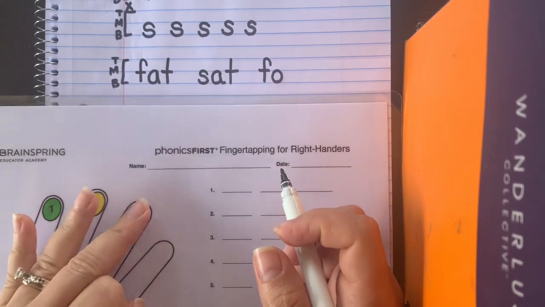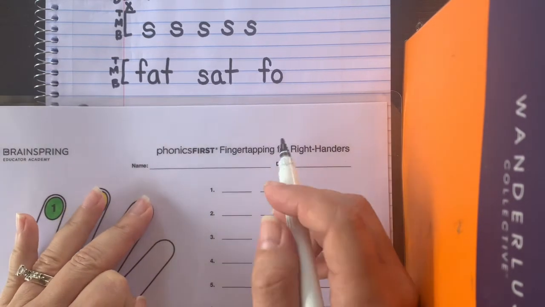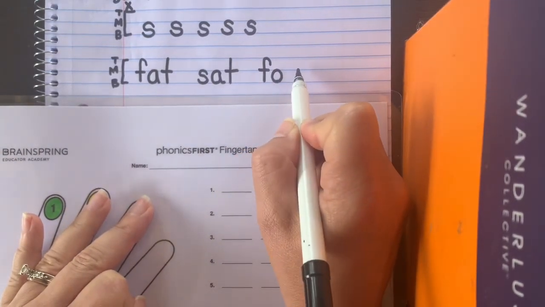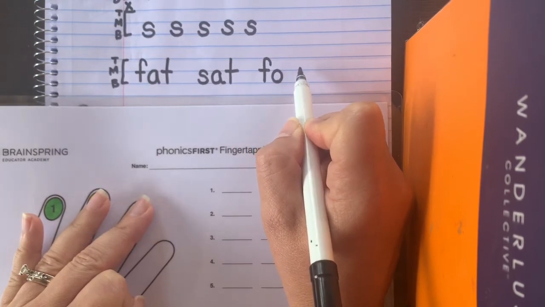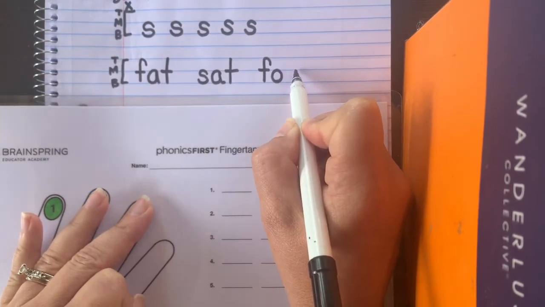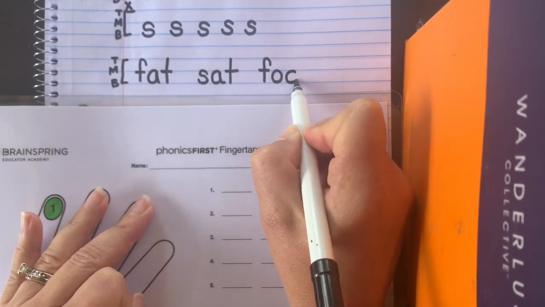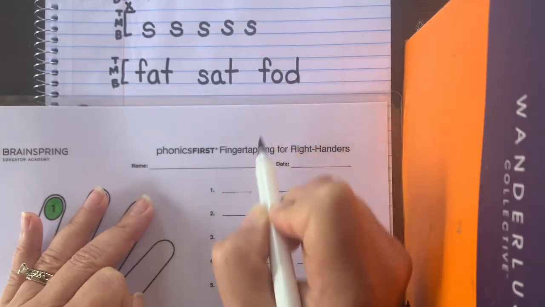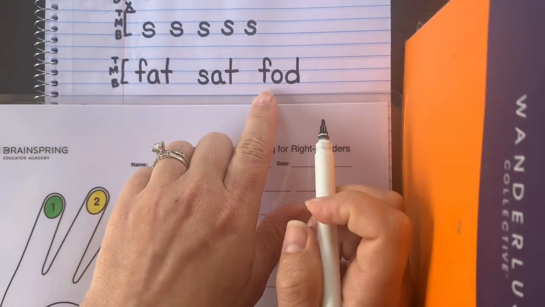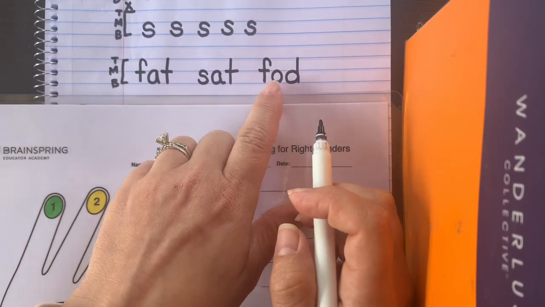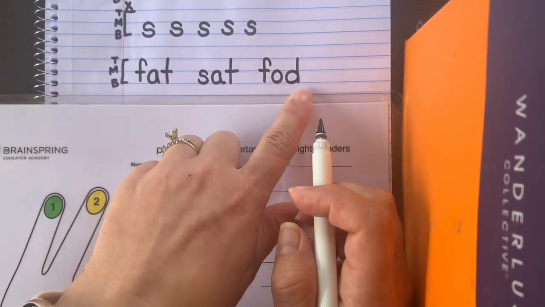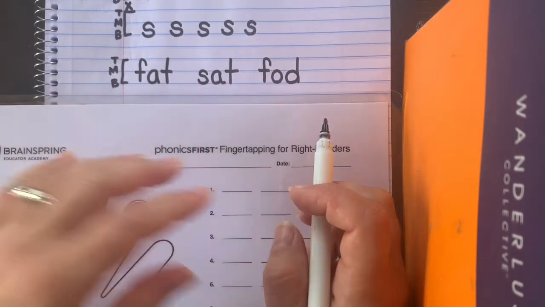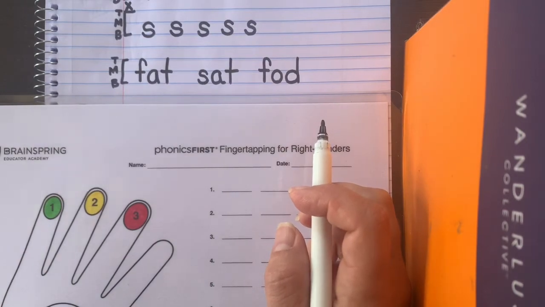What is that last sound that we hear? Did you hear D like in dog? What letter is that? That's right, that is the letter D. So remember, to form the letter D, we do that circle first, and then the stick. This word is fod. Let's read it. Fod. Nice job.